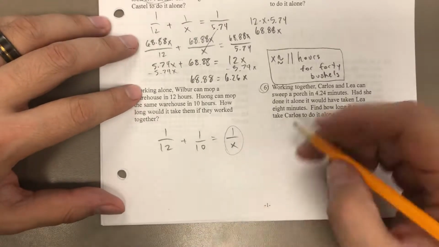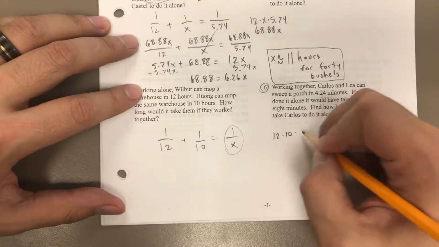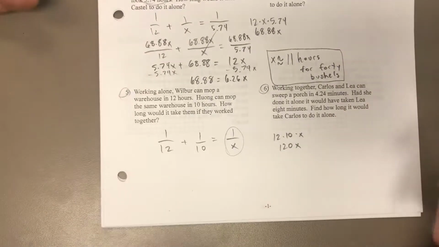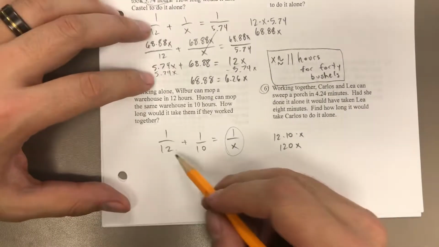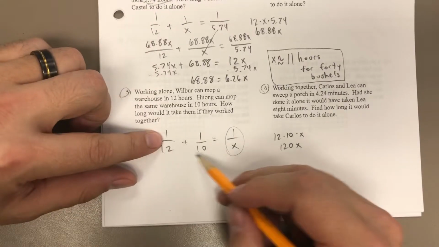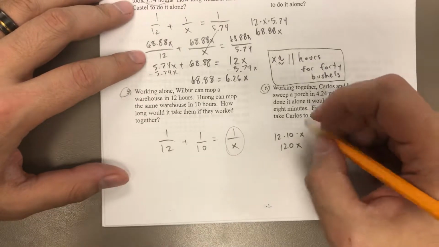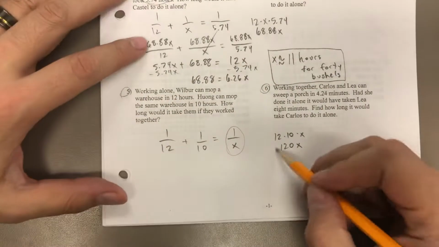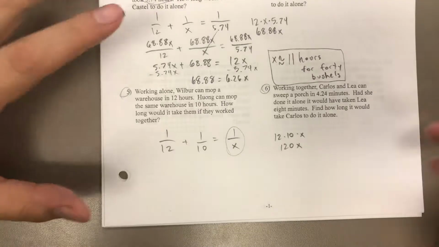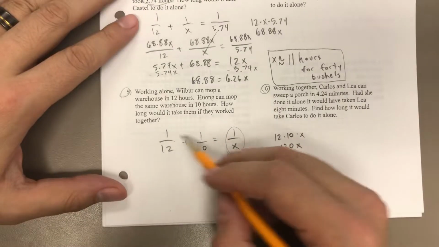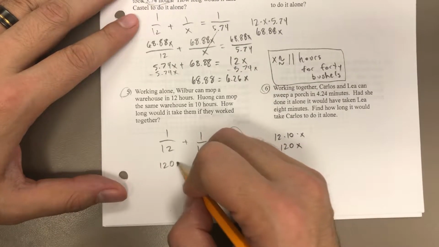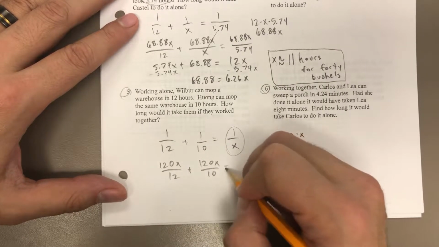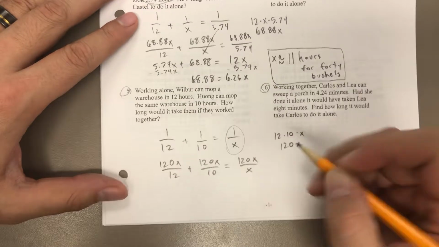All right, let's find the common denominator. So we have 12 and 10 and x. A common denominator is 120. If you want the least common denominator, just find the smallest number that is in common between the coefficients. So 12 and 10, that would actually be 60. You could use 60x also and it'll work, but this is just a surefire way to get that common denominator. So I multiplied in the top on all these, and I get 120x over 12, plus 120x over 10, is equal to 120x over x.